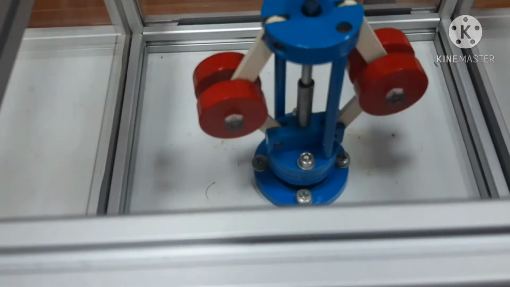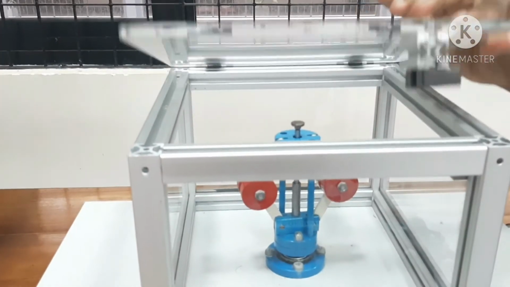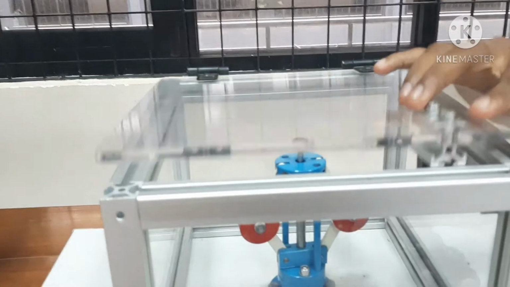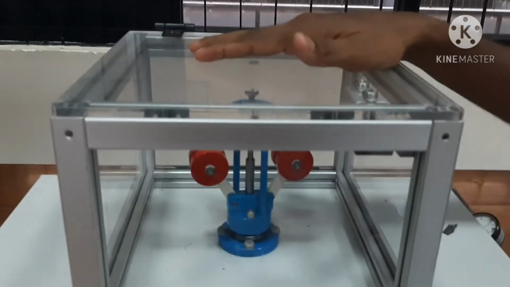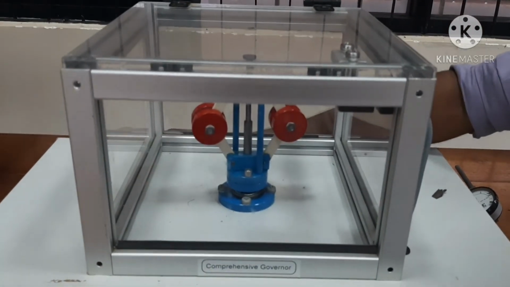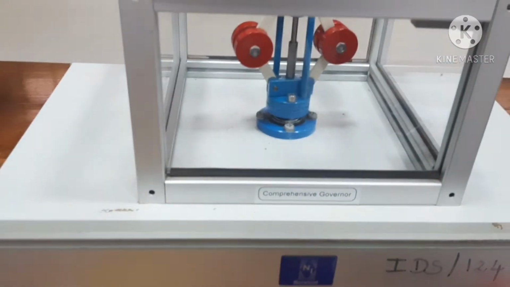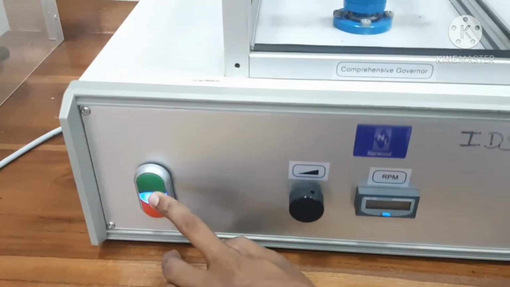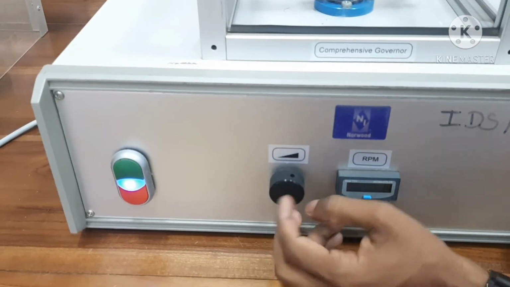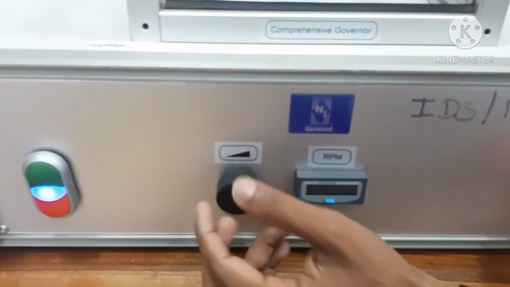Like that. And also to measure the upward movement of that governor head, we will use a dial gauge, and you can see on top of that glass there's a hole, right? Through that hole we will put the dial gauge, and we can take the measurement of the dial gauge according to the speed, right? To start this apparatus, first we have to make it zero.